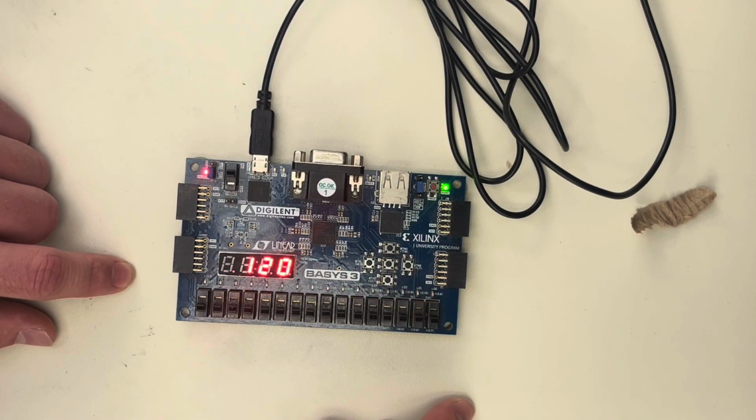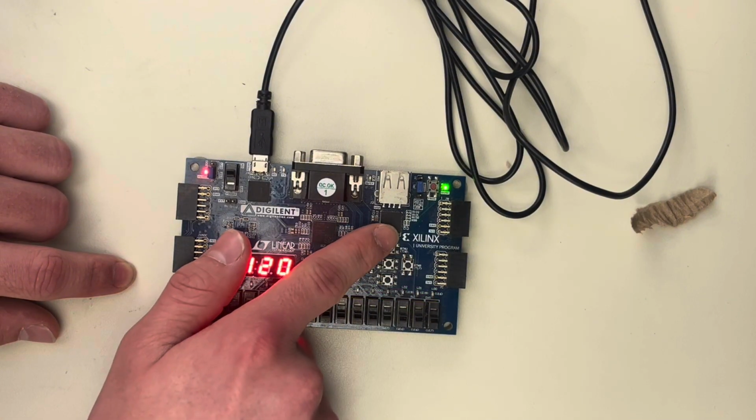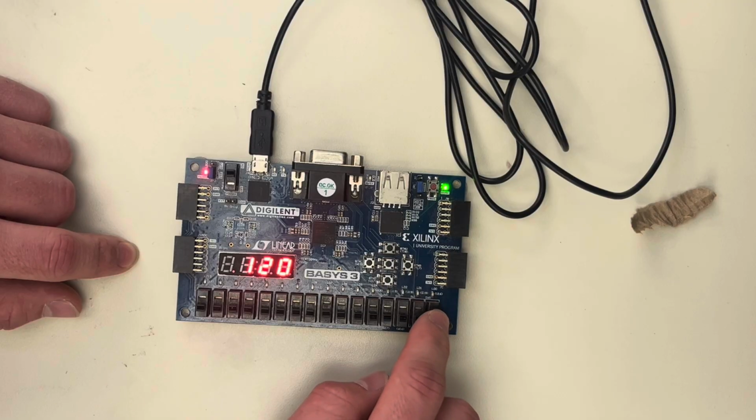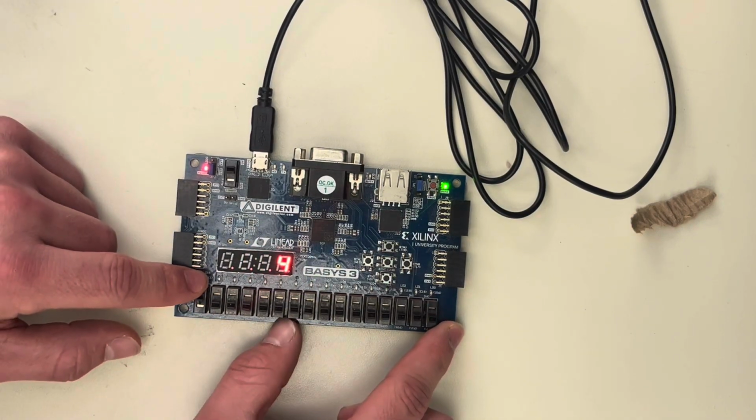So to recap, all of our inputs are left right is to adjust the BPM, top bottom is to adjust the beats per measure, and then this is our reset switch right here, and like Guy was saying, this is to adjust the display.